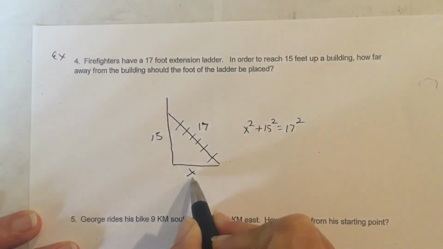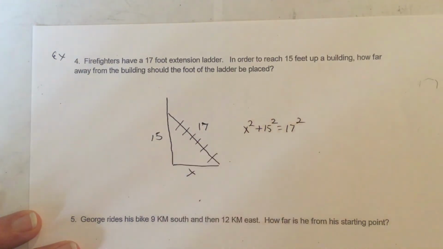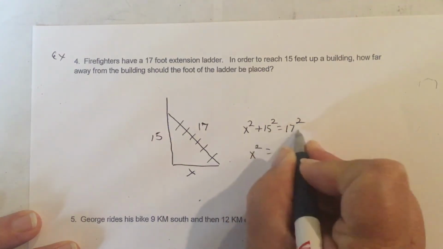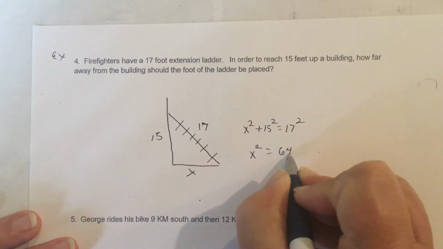Ask yourself if your answer should be more or less than 17. Hopefully you said less, because 17 is the hypotenuse, which is the longest side. Go ahead and square and subtract. You're going to get 64.